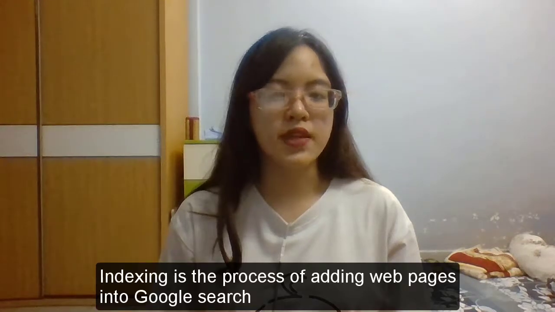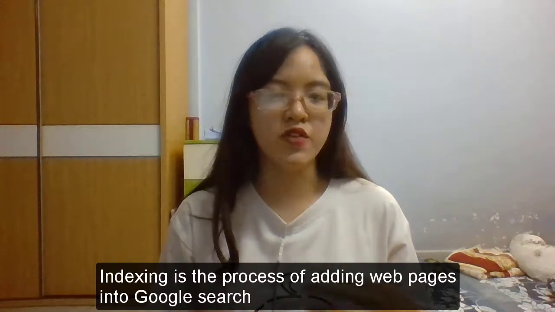Secondly, what does index mean? Indexing is the process of adding web pages into Google search. As you know, every book has an index at the end of the book. It is like a summary of all the needed things you need to pay attention to and know from the book. And an index on Google is the same thing.